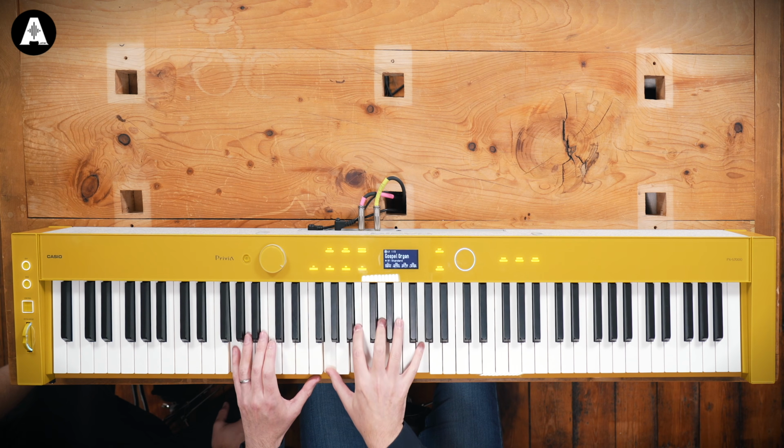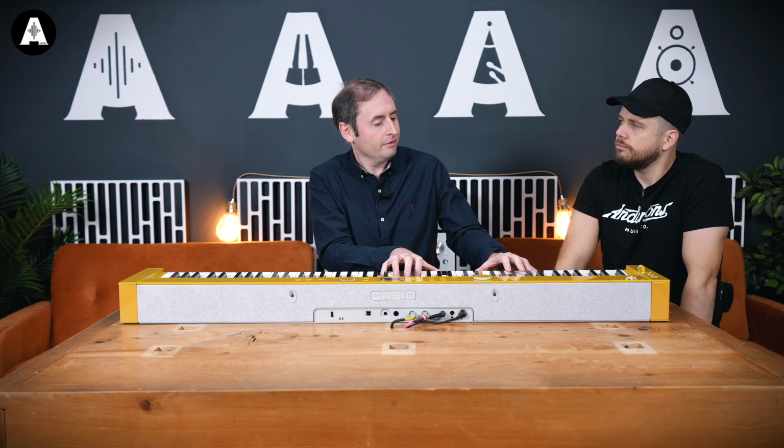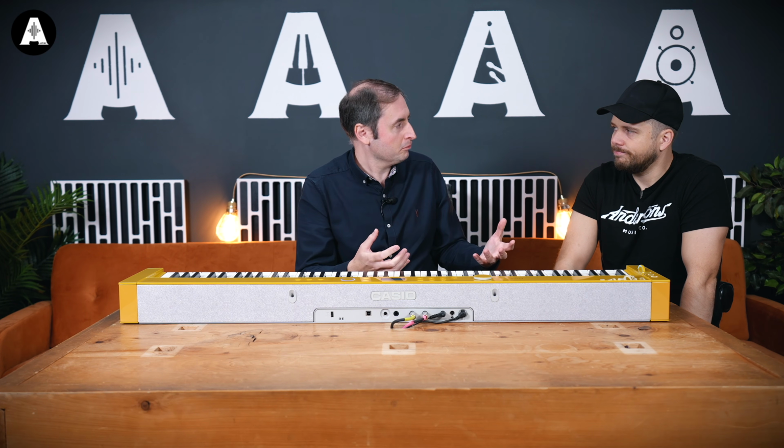Pretty much any patch that you'd want to use, you'll find some really nice examples in there. But say if you're playing an organ, that type of thing, you want a rotary control on it as well. Yes, I do.